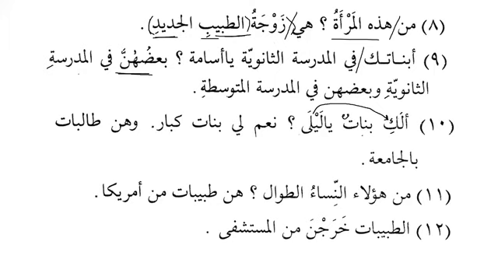So what we need to know, we have to wait for the person that we are talking to. So if we know the person straight away, we say alaka, and we are used to it because we, especially myself, talk to men a lot, so we know alaka, but then we have to wait for the person that we are talking to. And in this case, we have Layla. So that's why it will be alaki banatun ya Layla. Do you have daughters, O Layla?